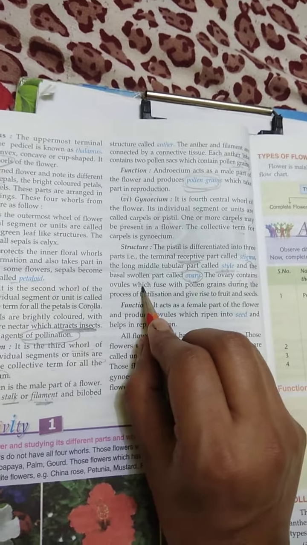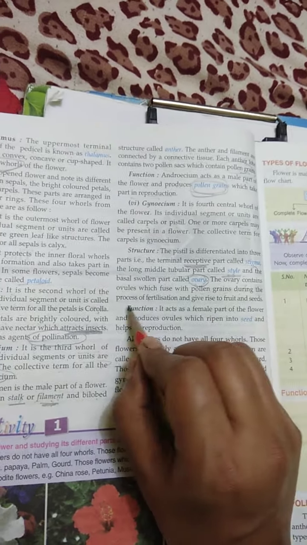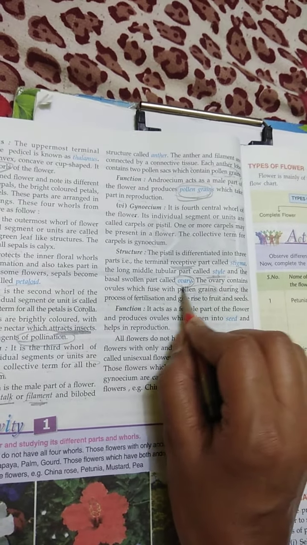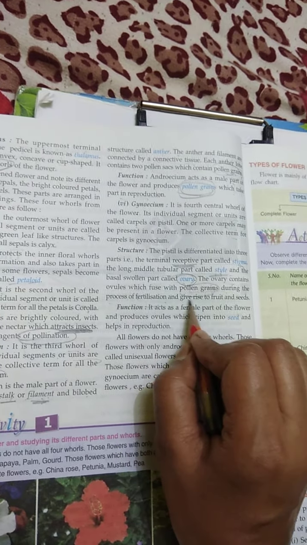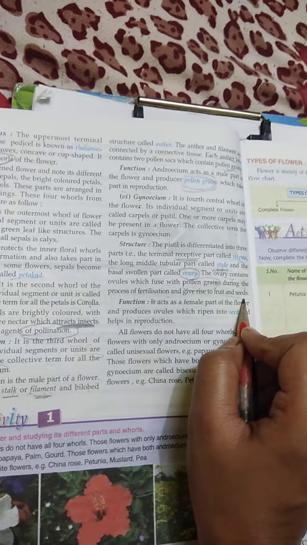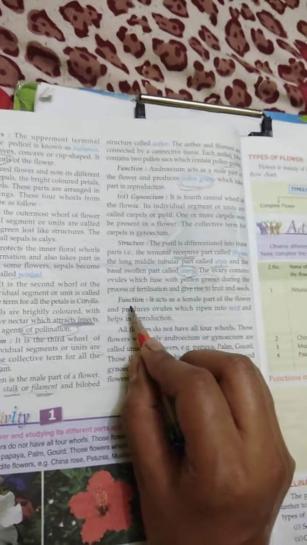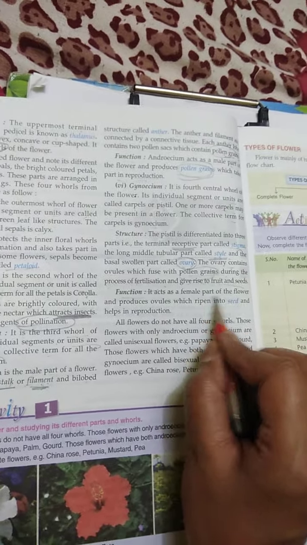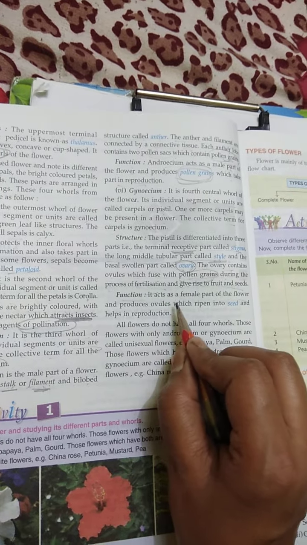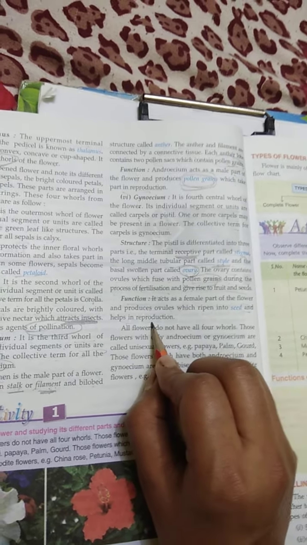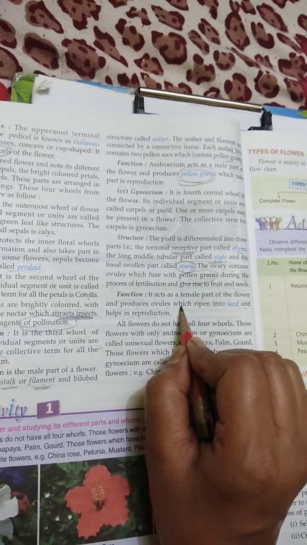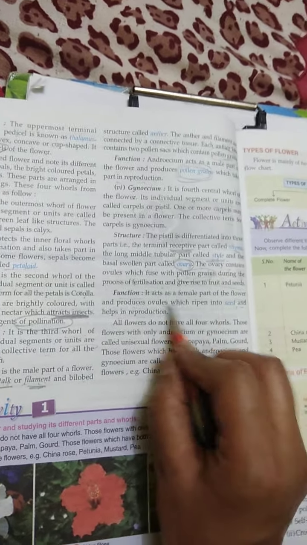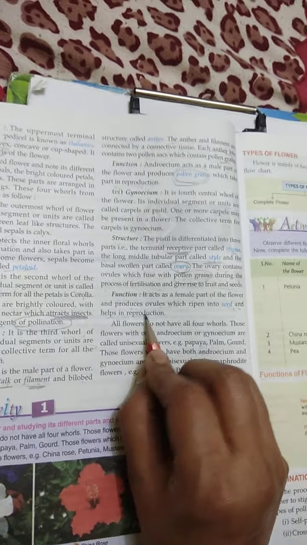The ovary contains ovules which fuse with the pollen grain, the male part, during the process of fertilization and give rise to fruits and seeds. In this way the flower gets converted into fruit and seed. Let us look at the function. It acts as the female part of the flower and produces ovules which ripen into seeds and help in reproduction.